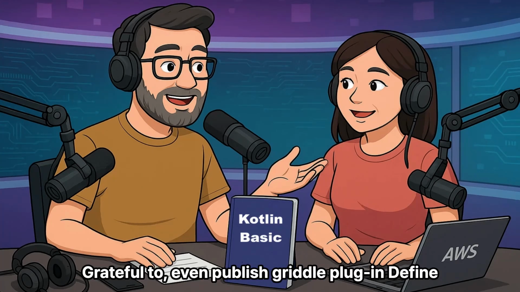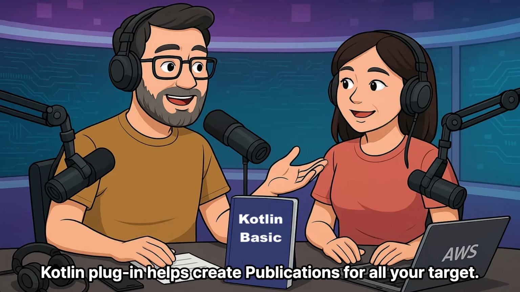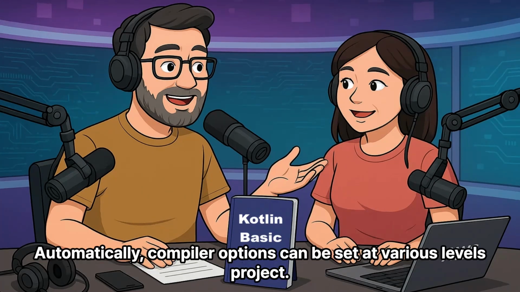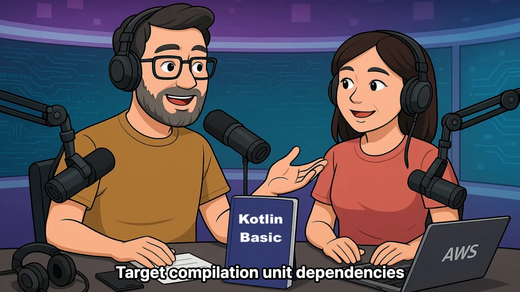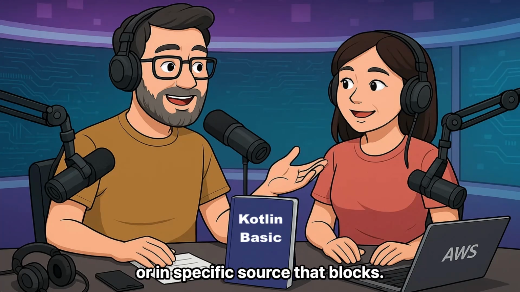What about publishing a multiplatform library for others to use? You use the standard Maven Publish Gradle plugin. Define your group, version, repositories. The Kotlin plugin helps create publications for all your targets automatically. Compiler options can be set at various levels: project, target, compilation unit. Dependencies can be declared in a top-level block for all platforms or in specific source set blocks.